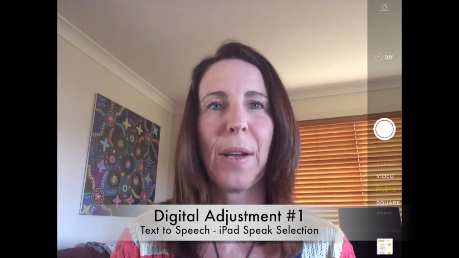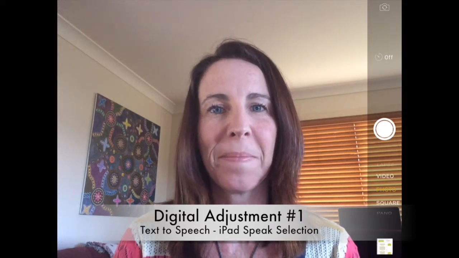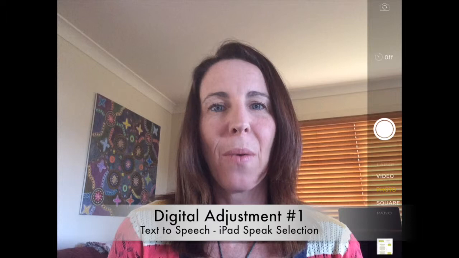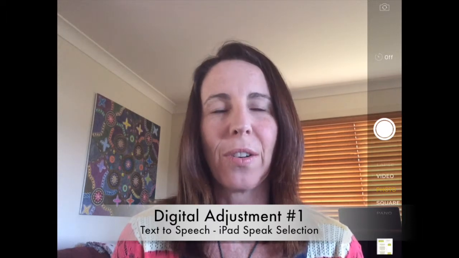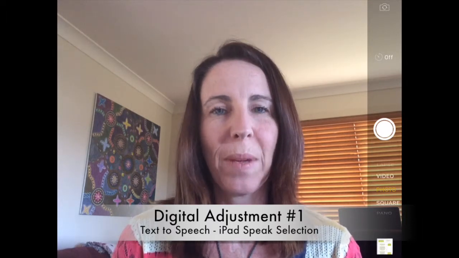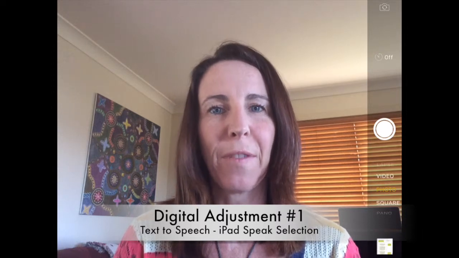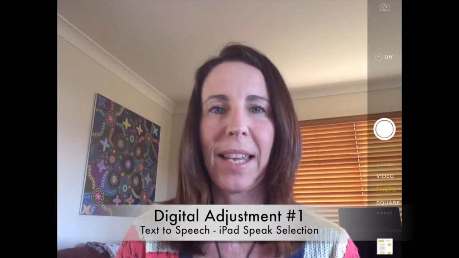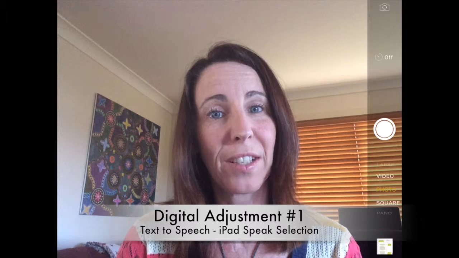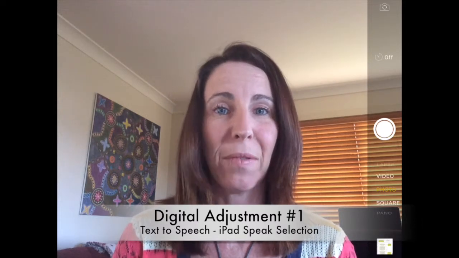We're going to look at key adjustment number 1, which is text to speech. Basically what this means is whatever you can see printed on the screen in text form can be read aloud so that the information that text contains can be taken in through the ears. For this reason I like to call this way of reading ear reading.